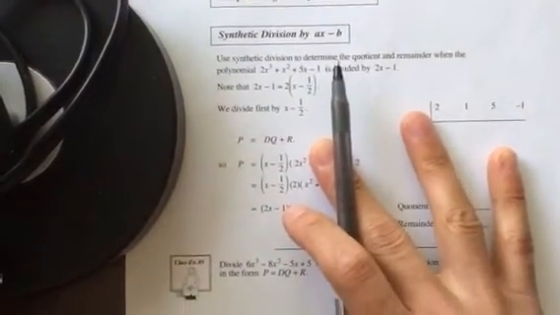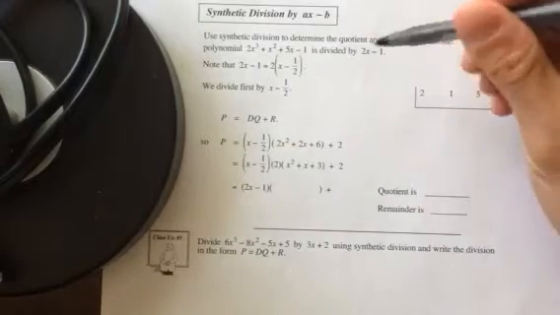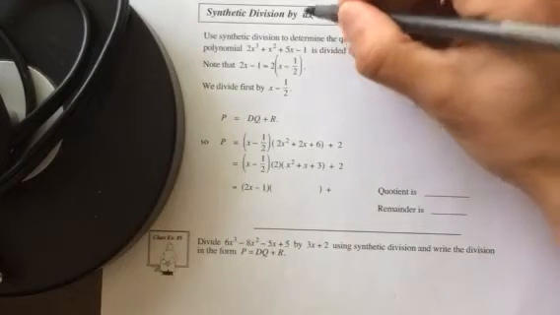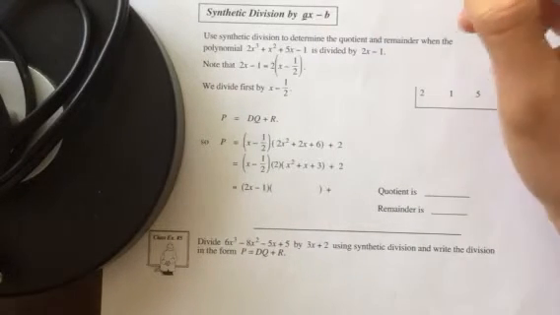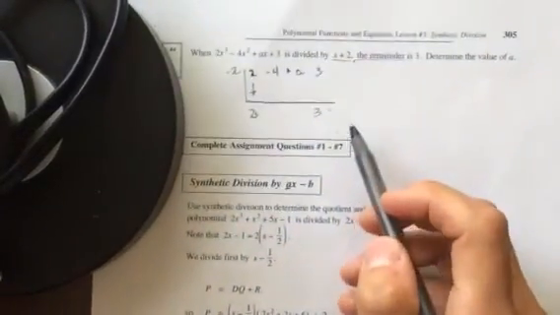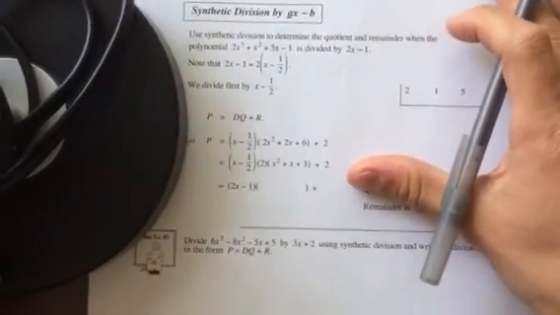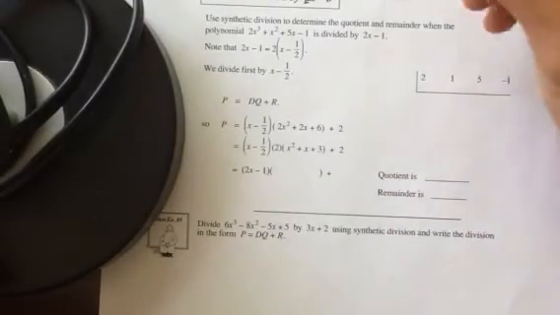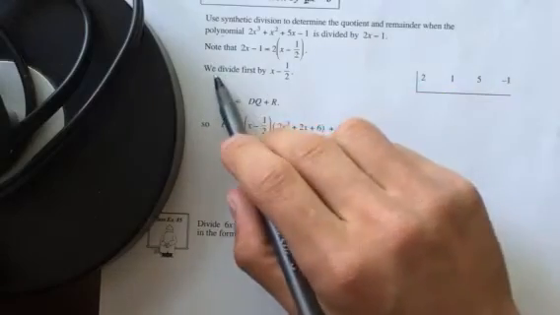Okay, let's look at these last examples. If I have synthetic division in the form of ax minus b, where a is going to be a coefficient. So before, what we're seeing is values like this, x plus 2, where there's no coefficient in front of our x term. And so this changes the synthetic division a little bit.